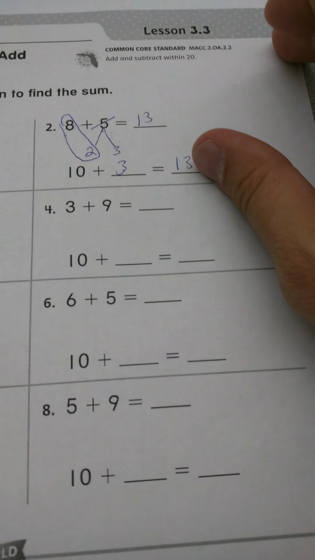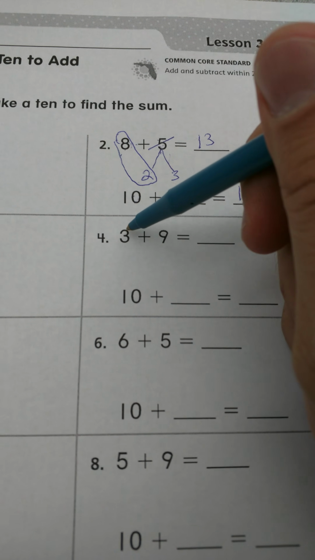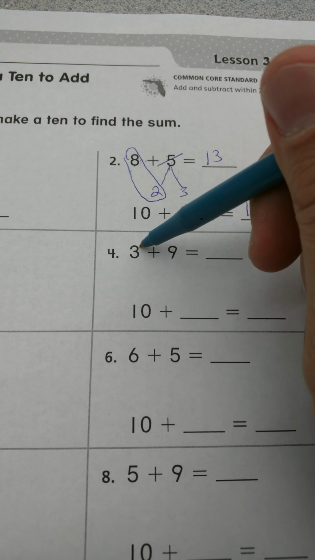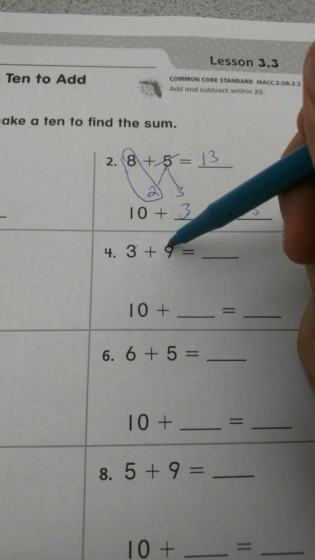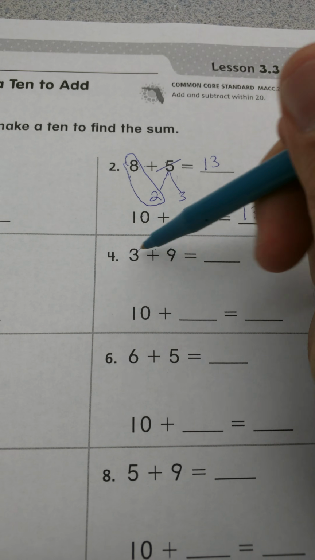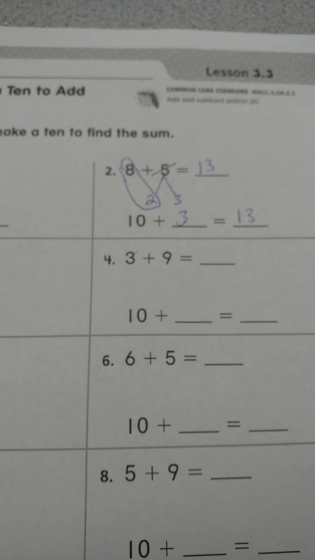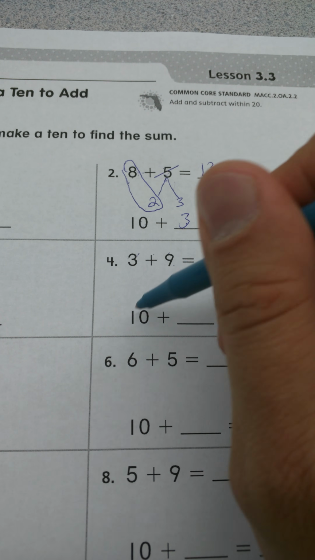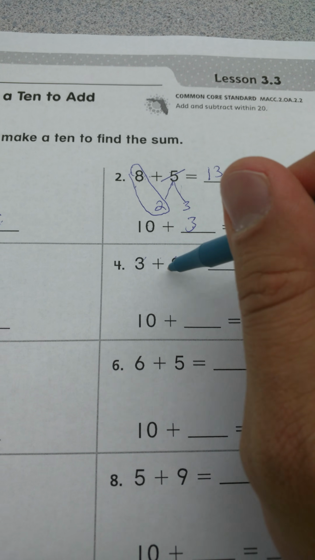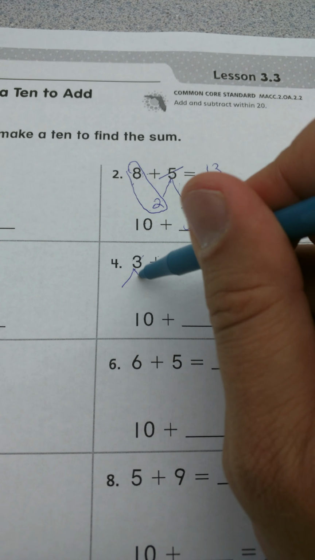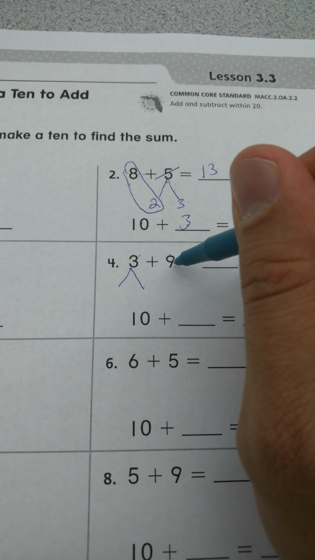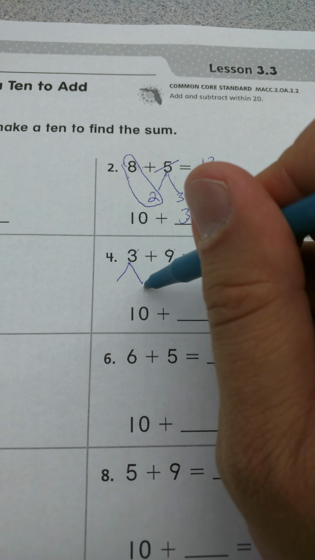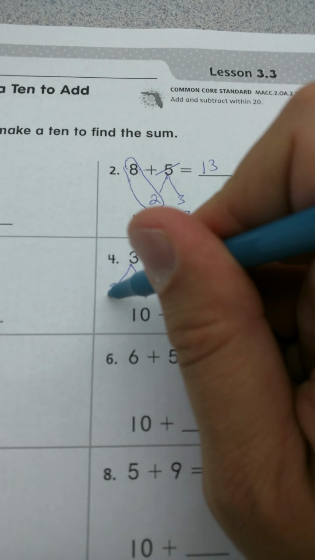Just one more as an example. As you see on number 4 here, the smaller addend is first. So it says 3 plus 9. I just want to show you this one because they changed the order in which the larger addend was in. But still, you're going to use the 9, because that's the number closest to 10, to add to. So I'm going to take apart 3. And if I remember, 9, the next number is 10. So I only need one more. So I'm going to put my 1 on this side and my 2 on this side.